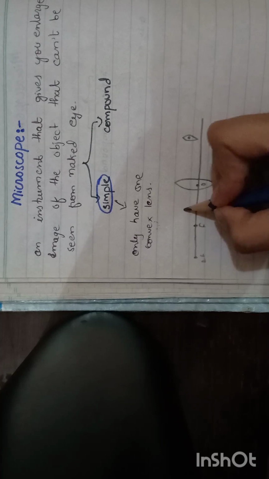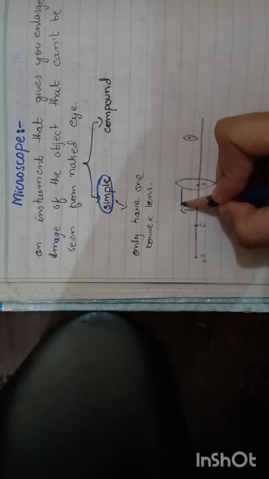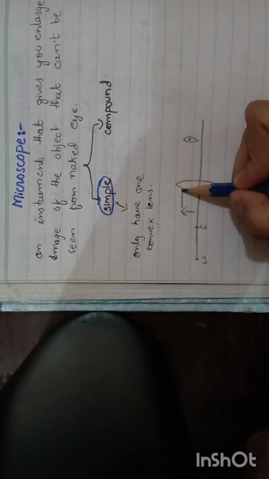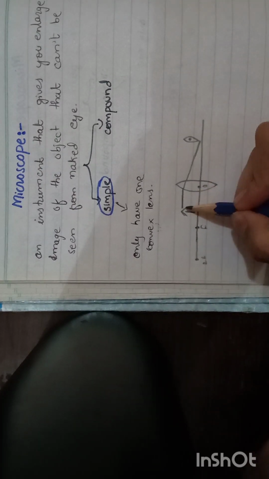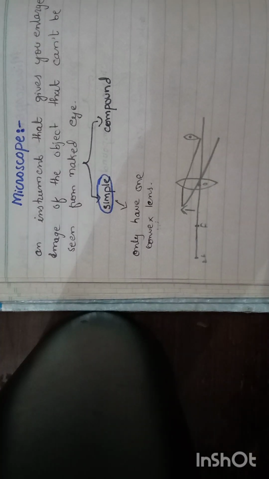So first of all, the object is placed here between F and O, right? So we know the rules for this: when a ray is parallel to the axis, it will go like this, right? And the line that goes through the optical center comes back through the same path, right? So here they are parallel to each other, and we know that parallel rays never meet.